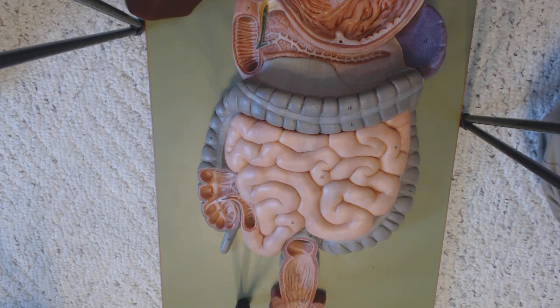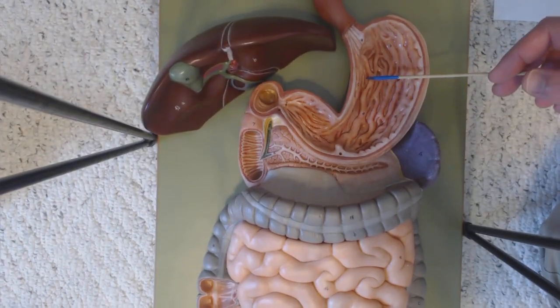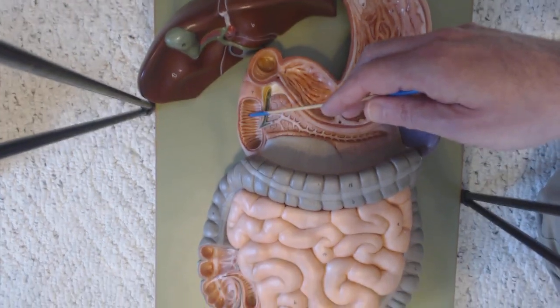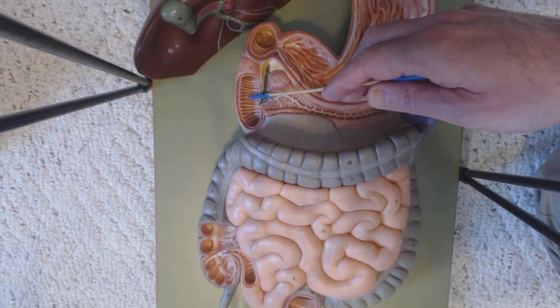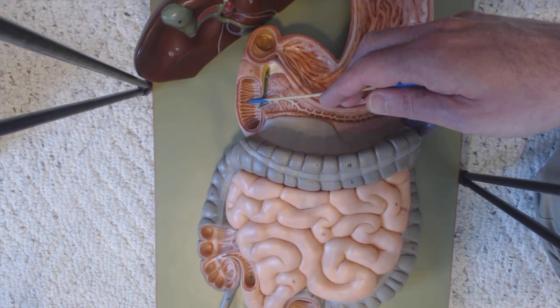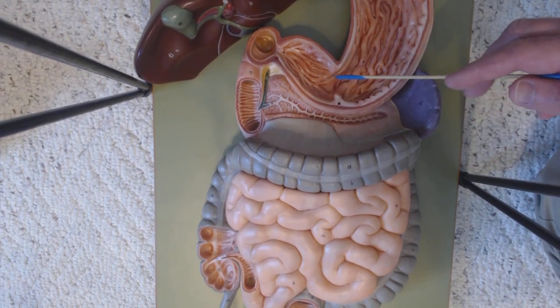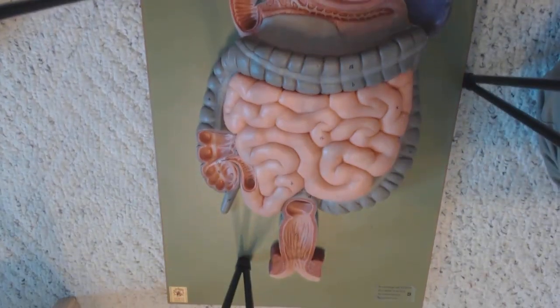The other feature to note is that while the stomach has rugae that are temporary folds, the small intestine also has folds within them, and these are called circular folds, and these folds are permanent folds, as opposed to the rugae, which are temporary folds.